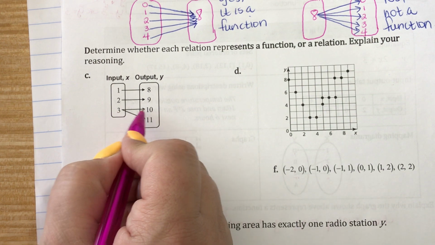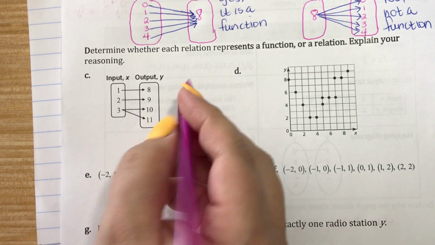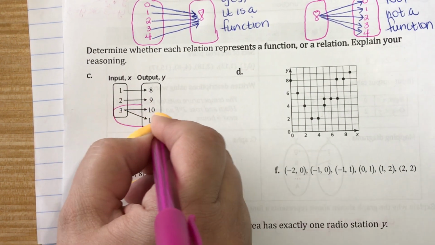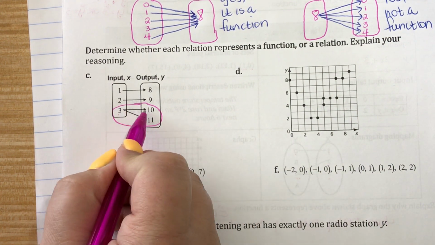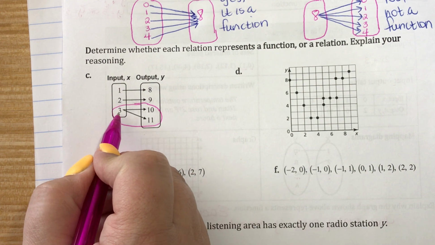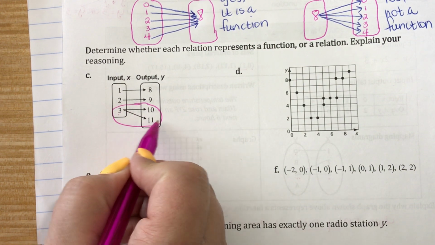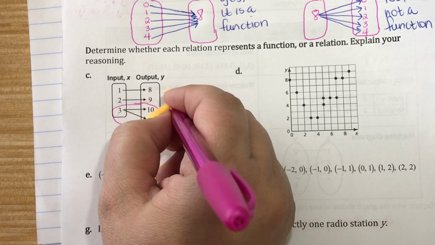3 mapped to 10 and it mapped to 11, this is my deal breaker. Ding, ding, ding, ding, right? This should sound an alarm off and say, oh, wait a minute, same input, 2 outputs. Our outputs are not unique here. This X input does not have only one output, it has more than one. This is not a function.